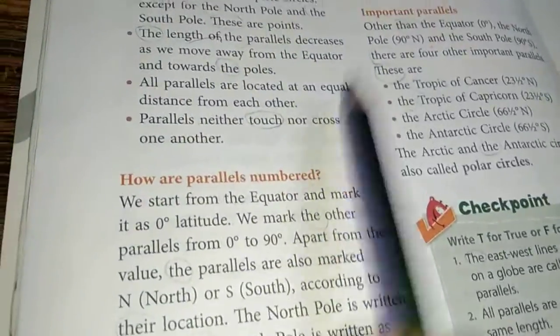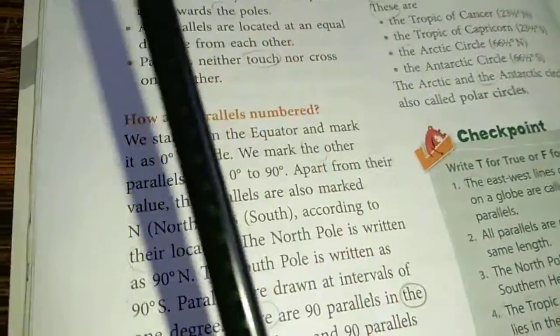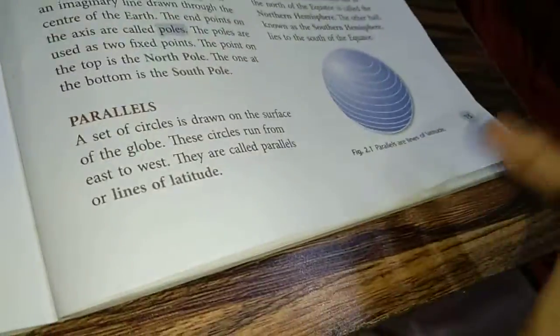Then all parallels are located at an equal distance from each other, at an interval of 1 degree. Parallels neither touch nor cross each other. You can see that in the previous image as I showed you. No parallel is touching or crossing another. Correct?